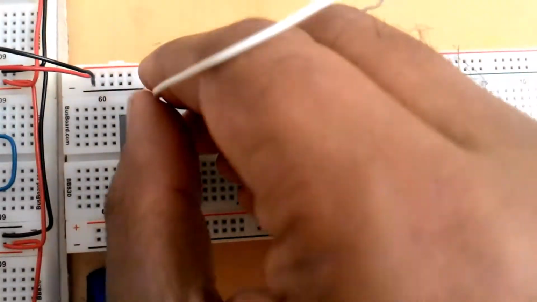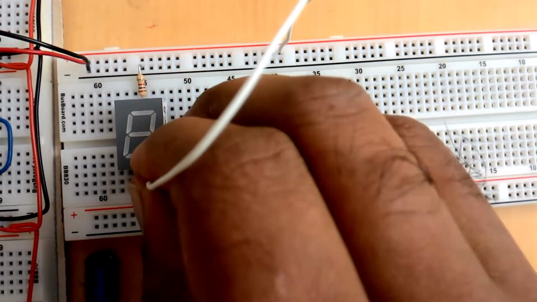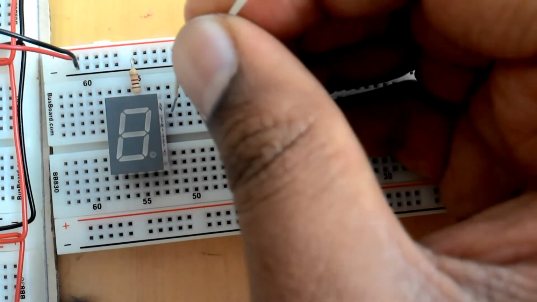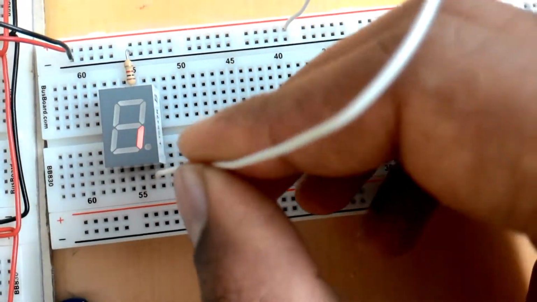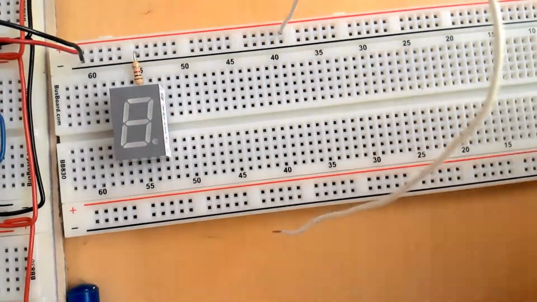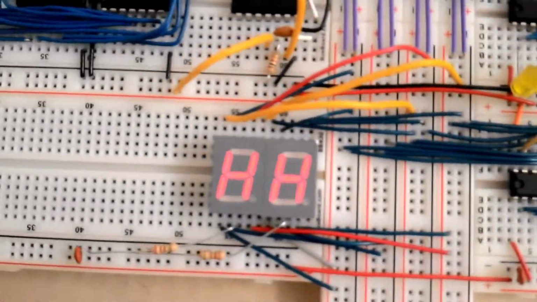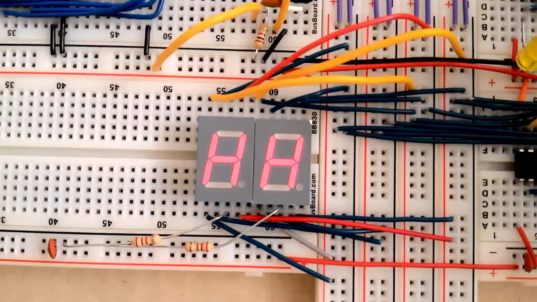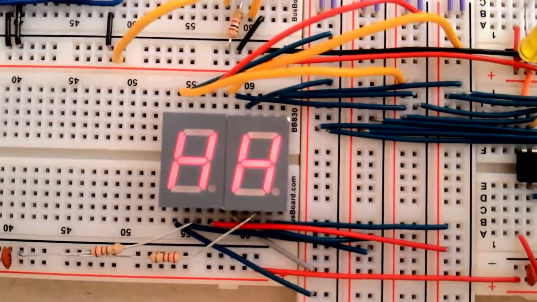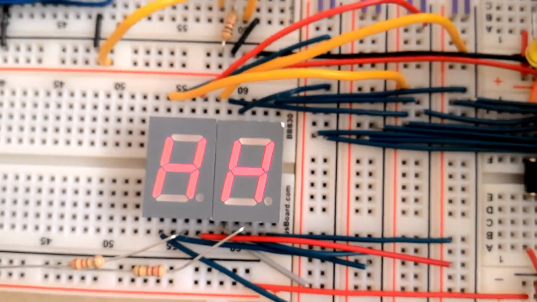If I change the pins, we can see that every segment can be powered by connecting these pins to positive 5 volt. So I have actually done that over here just to show you how it works. We can see that it looks like an H.